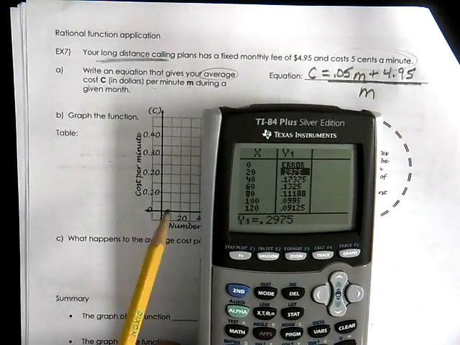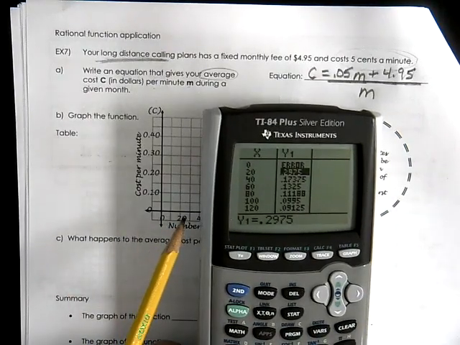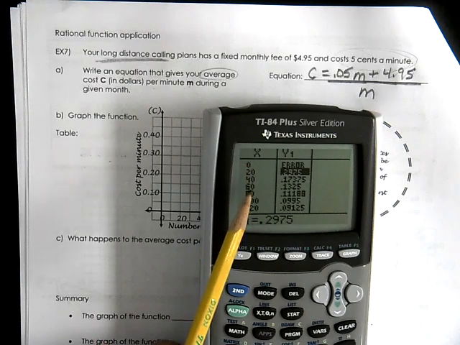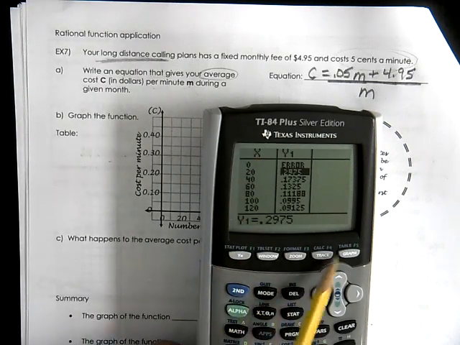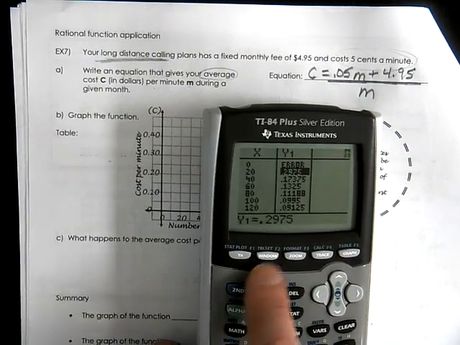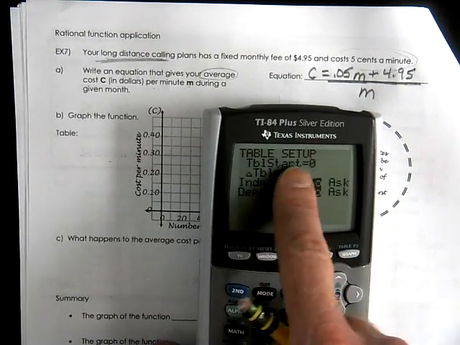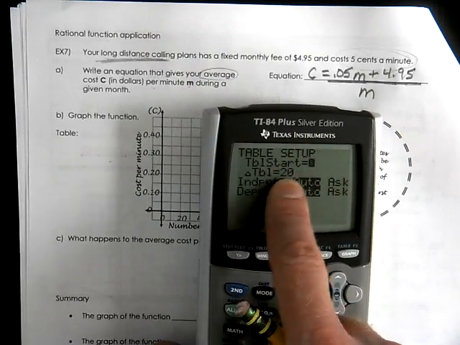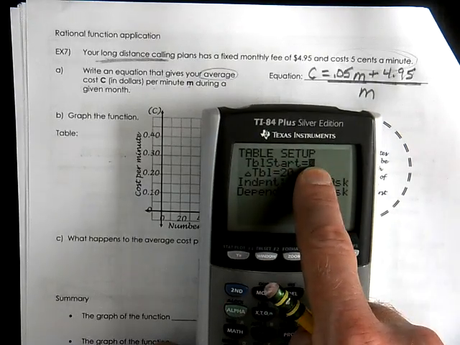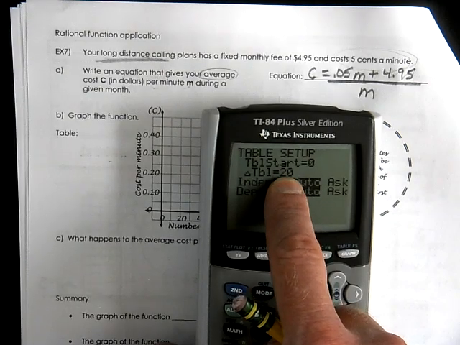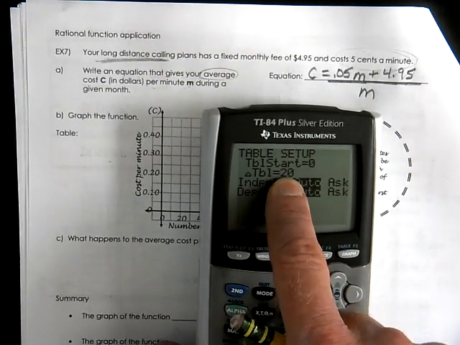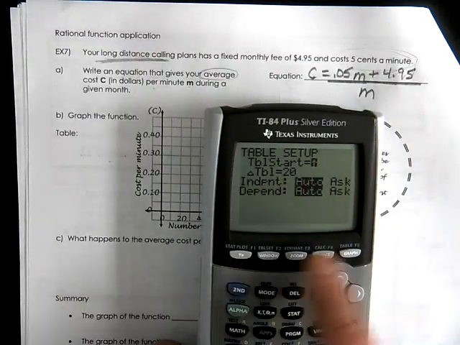All right, the table down here goes by 20. So I changed my table by going to second window, by the way. This is kind of new. I went to table setup. I told it to start at 0 and to take steps. Change your steps by 20s. This is a new skill for you.